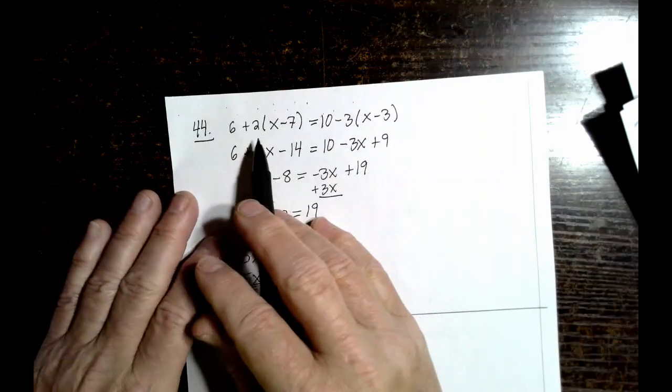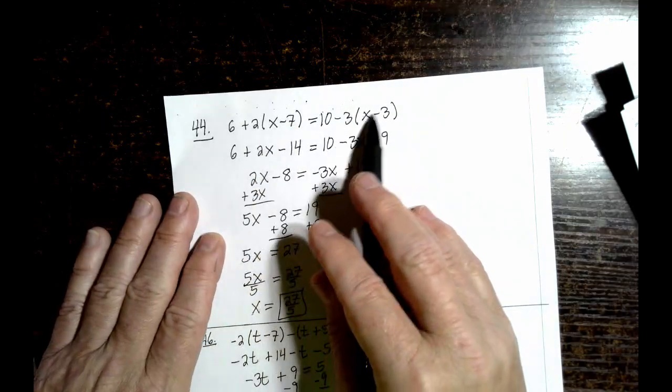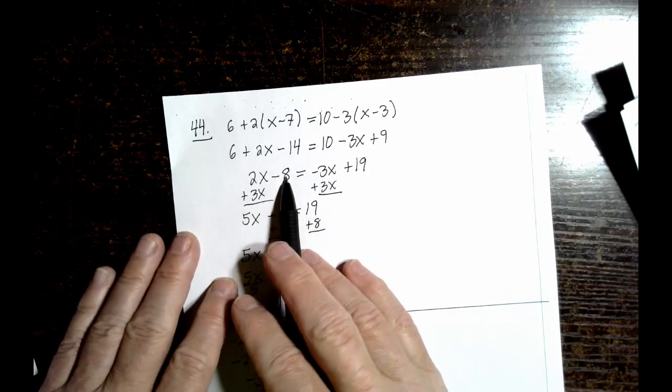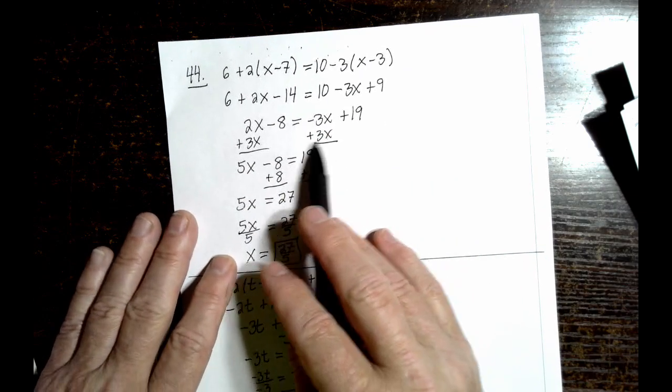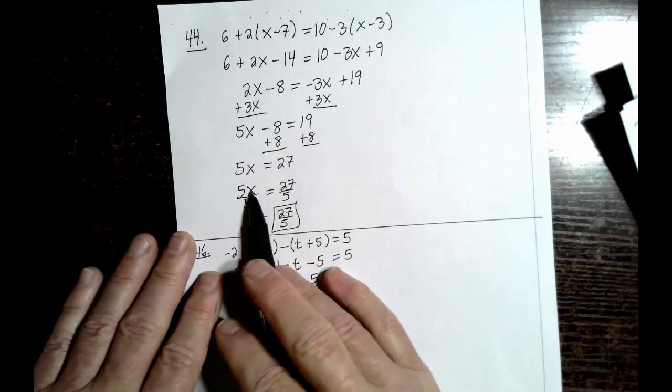This is just like question 3 on your homework assignments. 2 times x minus 7, 3 times x minus 3, and you get all this. And you can combine your 6 and your minus 14s. You can combine your 10 and your 9. And then you're going to add 3. Then you're going to add 8. And then you're going to divide by 5.